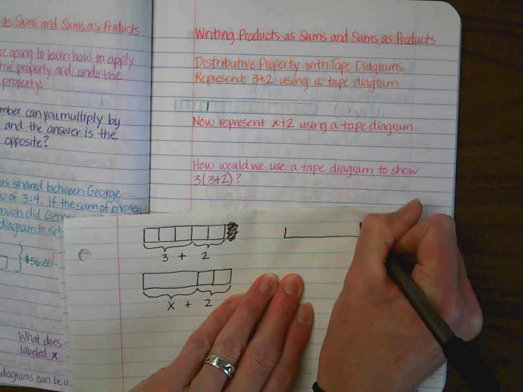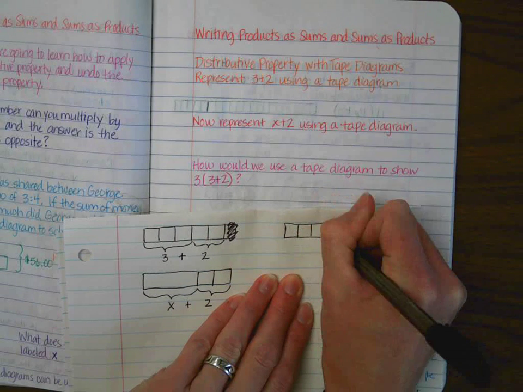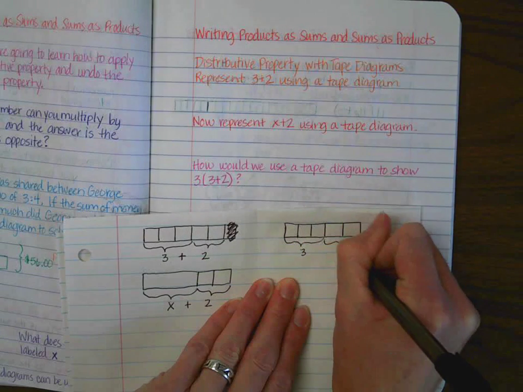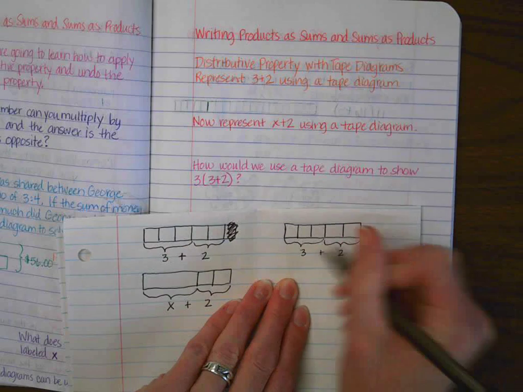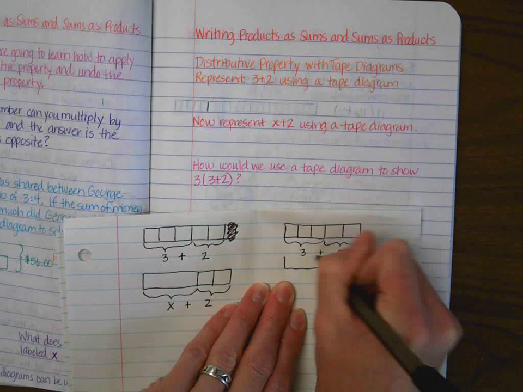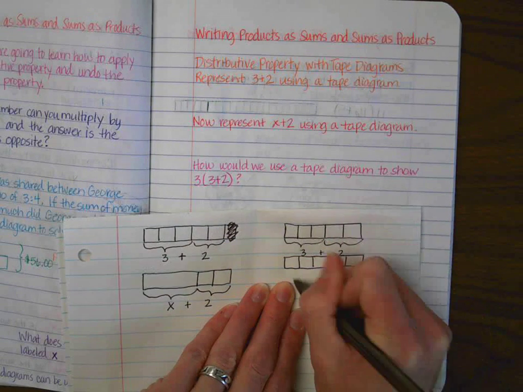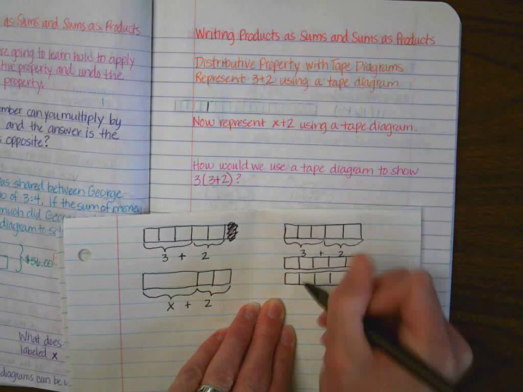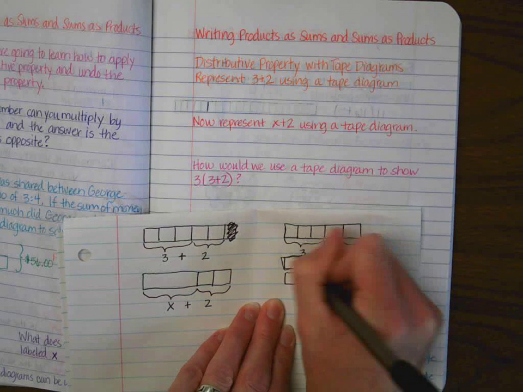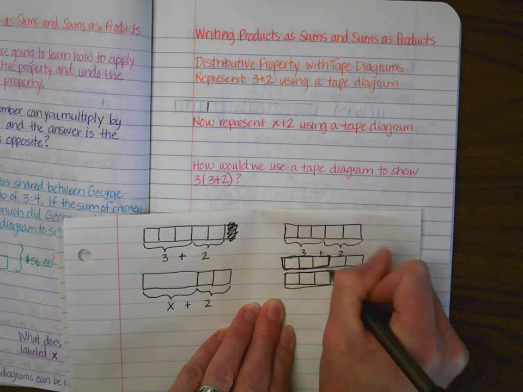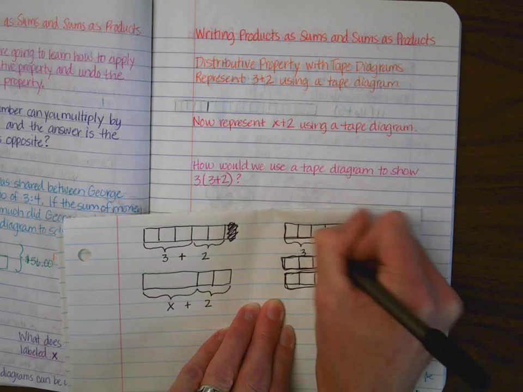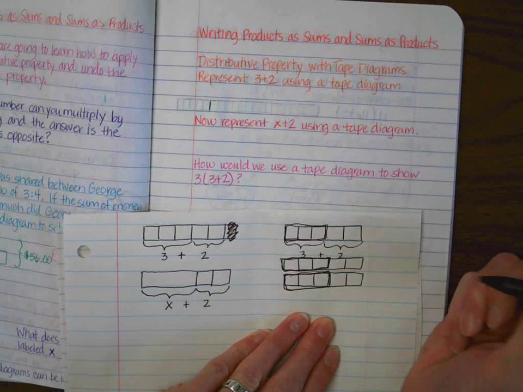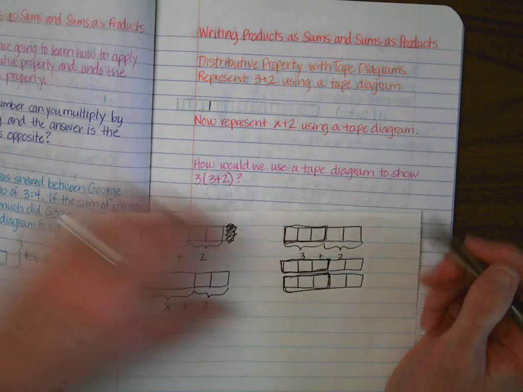So the way we would do that is we would go 1, 2, 3, 1, 2, this is 3, this is 2, so they're added together, and how many times will we do that? 1, 2, 3, 1, 2, and this represents the 3, and that represents the 2, and we did it 3 times. Okay, does everybody see that?